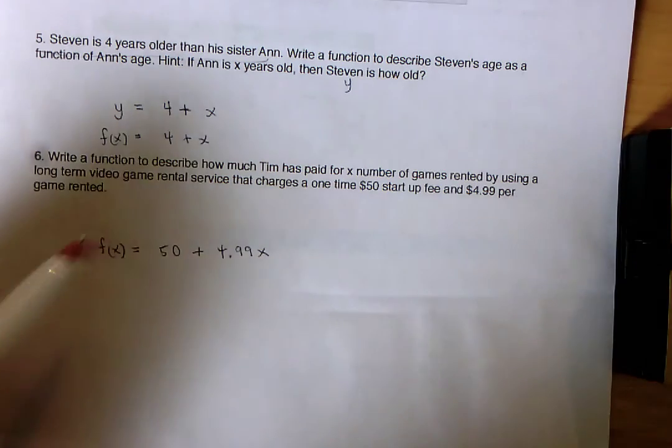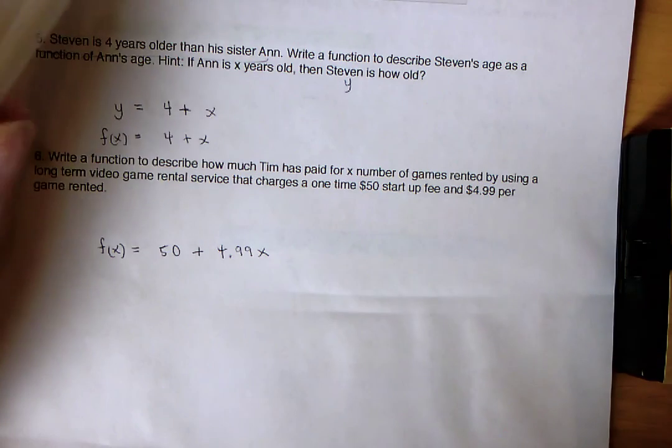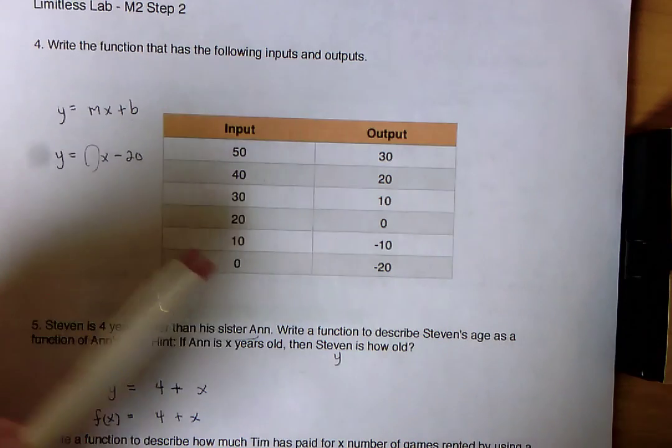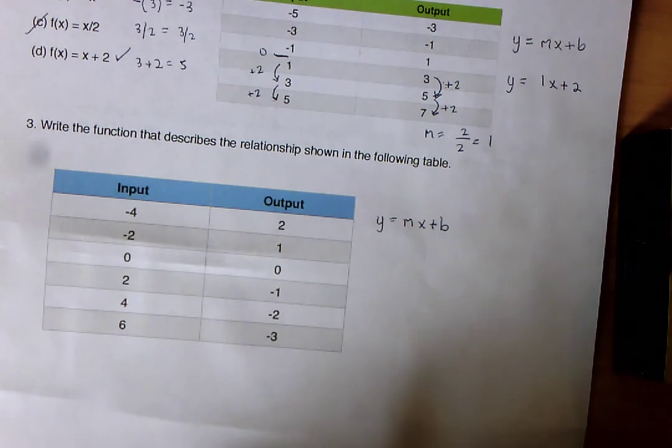And so that's all you have to do on this worksheet. So again, go back, try to do number 4, because that's a good skill to know, and try to do number 3 as well. We've done all the other ones together.